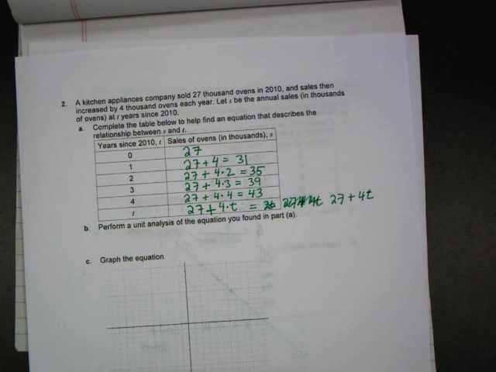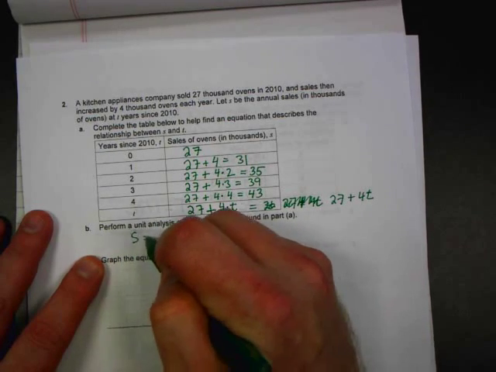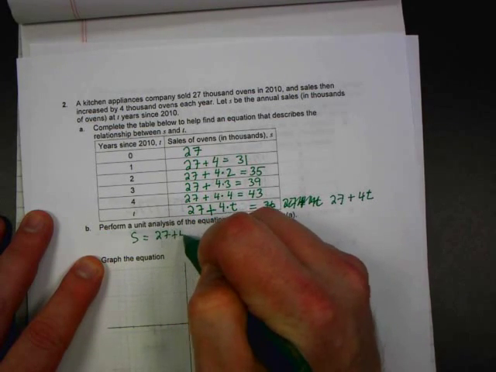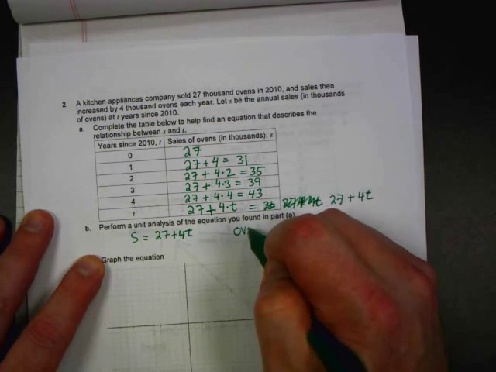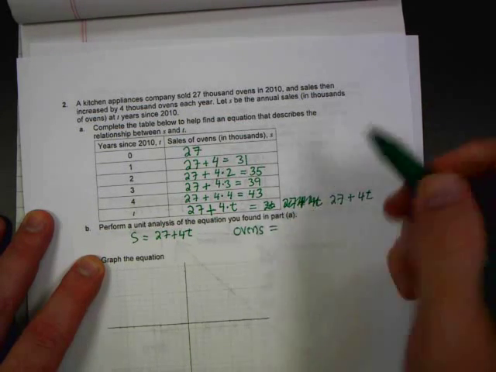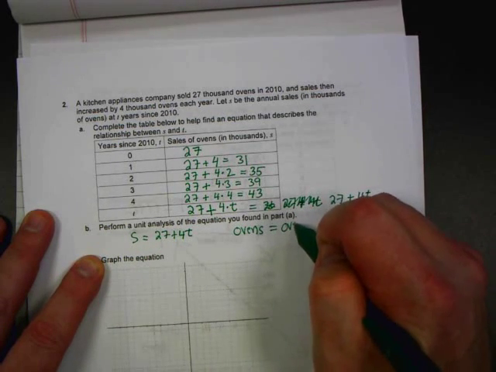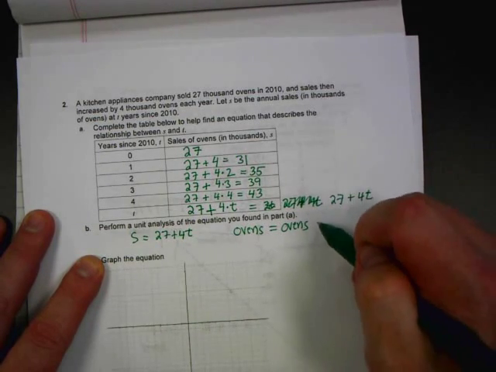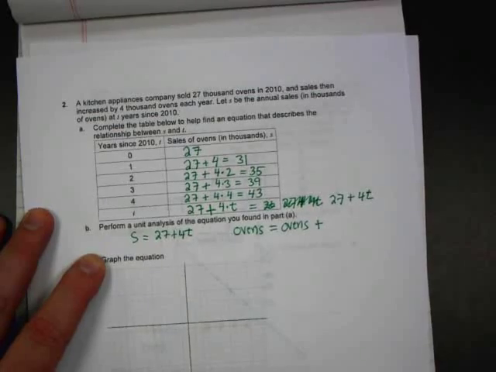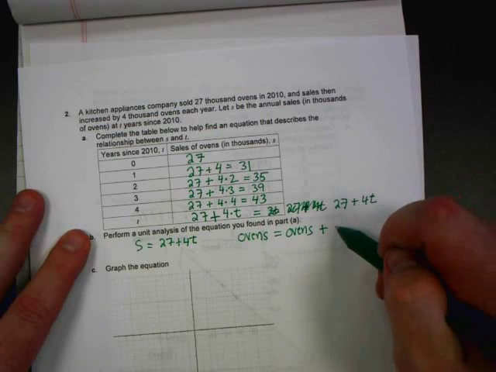Okay, now let's perform a unit analysis. So we have S equals 27 plus 4T. So S was sales again, right? And what are we selling? Ovens. So we have ovens equals 27. What was the unit on 27? Ovens. So that's a great sign. So far we have ovens equals ovens. That looks promising. Plus, what was the unit on 4? Ovens per year, each year.